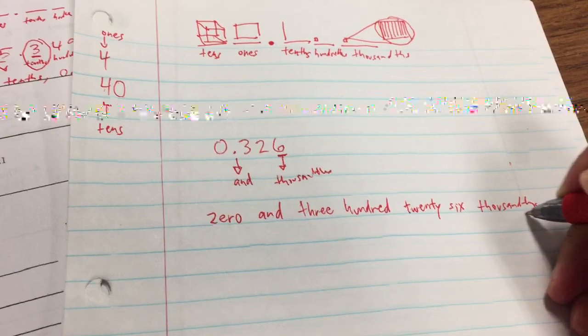To start you off, make sure to write the number out, and then underneath it, write the ones, the tenths, the hundredths, the thousandths. And I want to see it both ways. I want to see it both as a fraction and as a decimal. So I want to see the expanded form written out both ways.